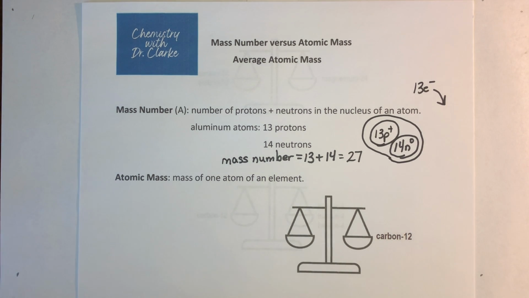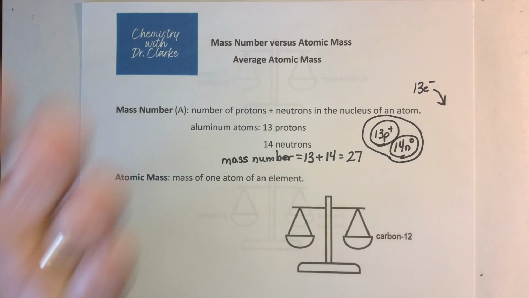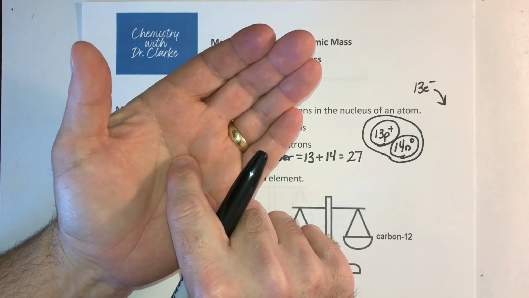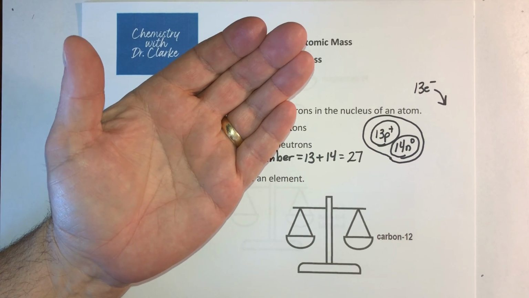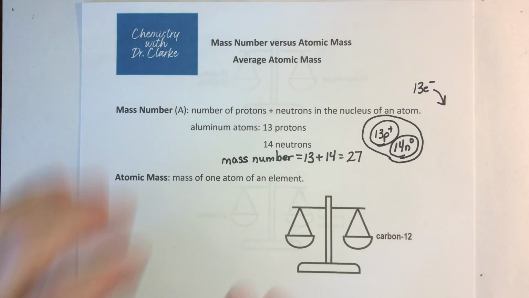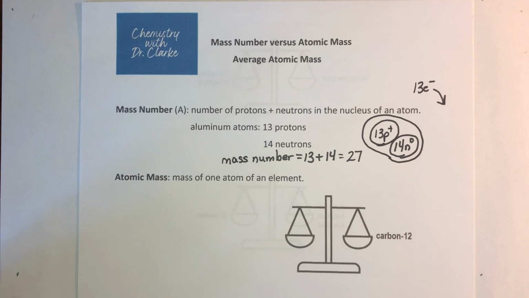Now, I do have a small issue. If I had a single atom in my hand, a single atom is so tiny that you wouldn't be able to see it. If you could somehow put that single atom on a scale, it's so tiny that you wouldn't be able to weigh it. It's too small, right? There is no scale accurate enough to be able to measure it.